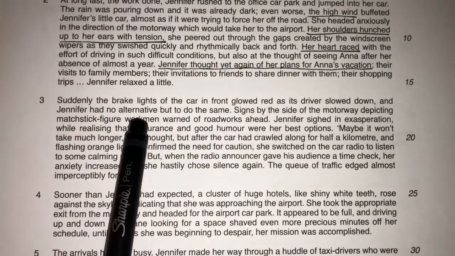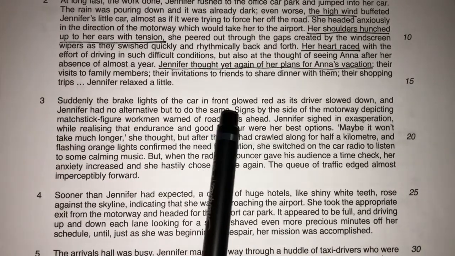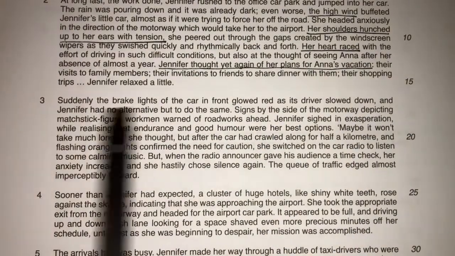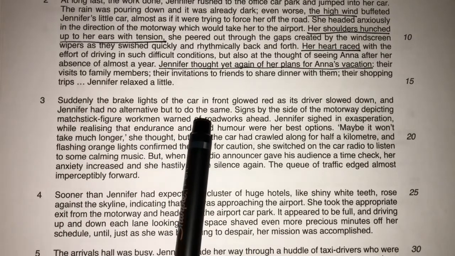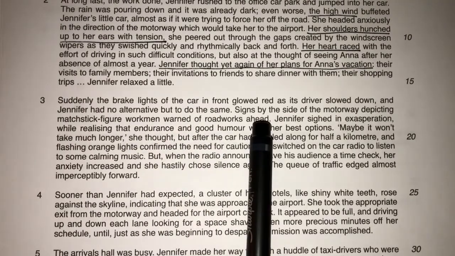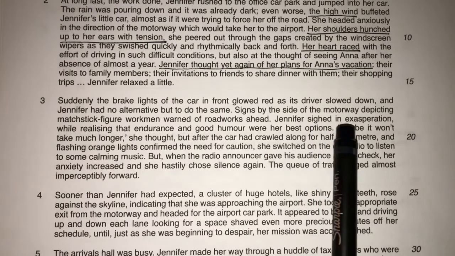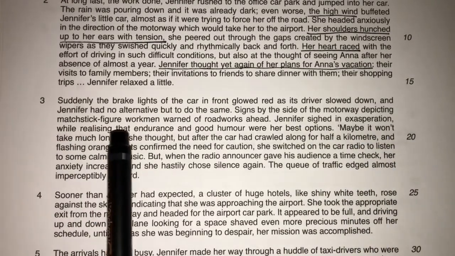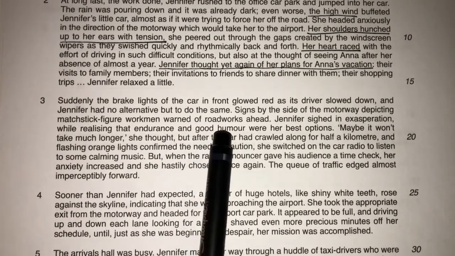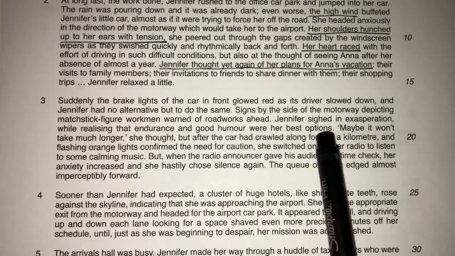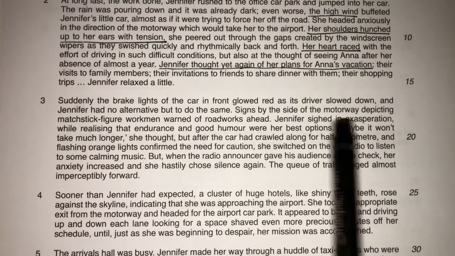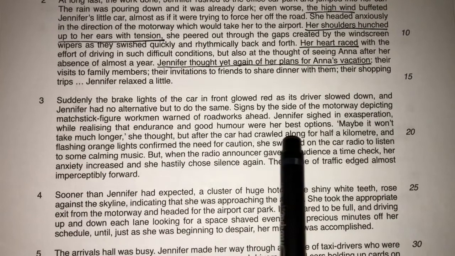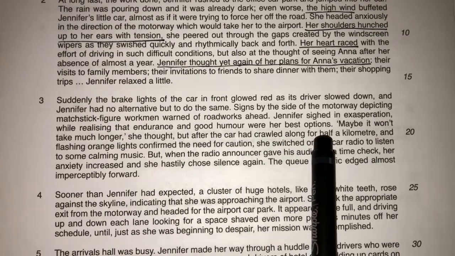Suddenly, the brake lights of the car in front glowed red as its driver slowed down. And Jennifer had no alternative but to do the same. Signs by the side of the motorway depicting matchstick figure workmen warned of roadworks ahead. Jennifer sighed in exasperation while realizing that endurance and good humor were her best options.